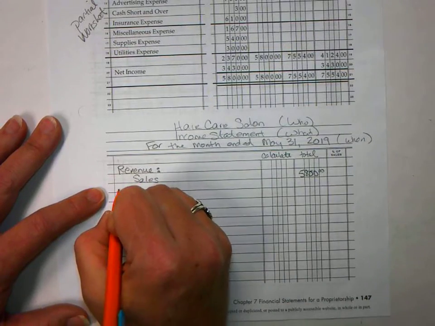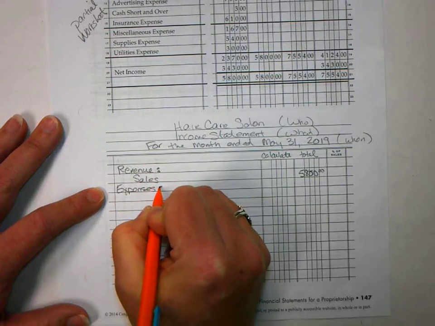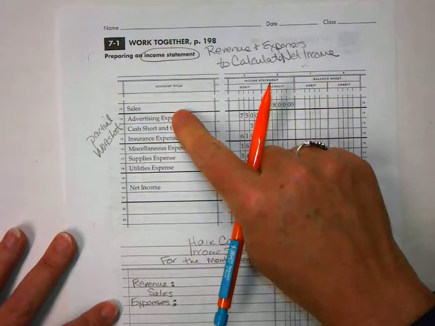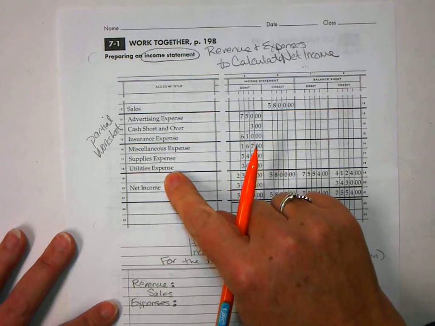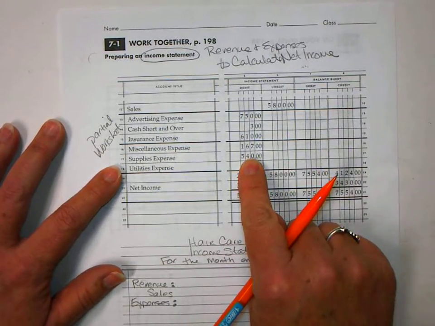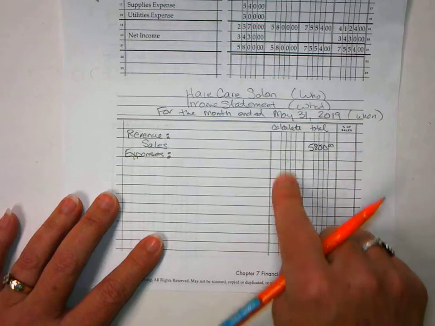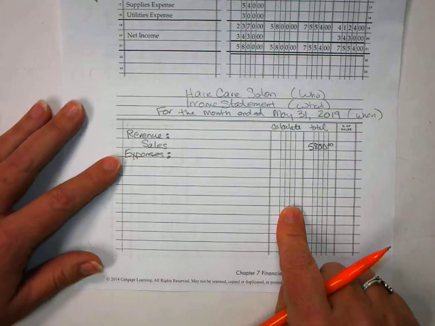Then expenses. We've got a whole list of expenses, so we've got to get that whole list in, and we're going to have to take all of these numbers and add them up. So these numbers will go in the calculate column. All right?